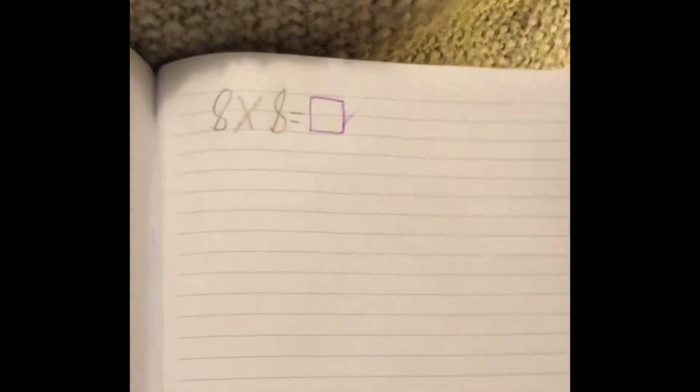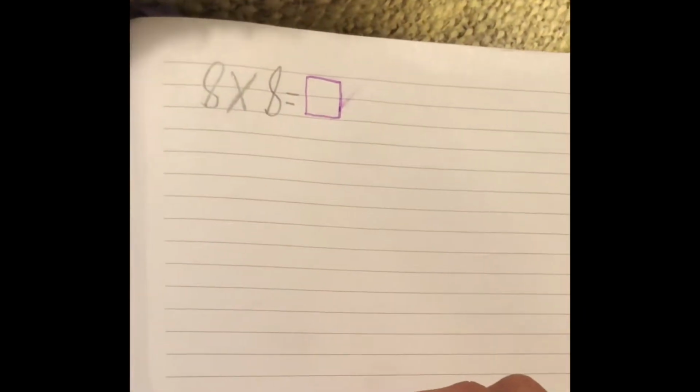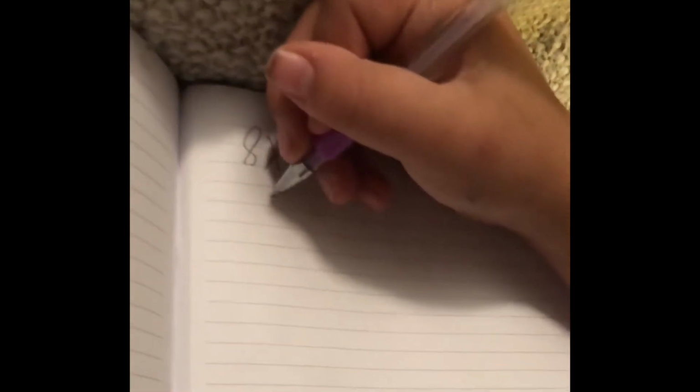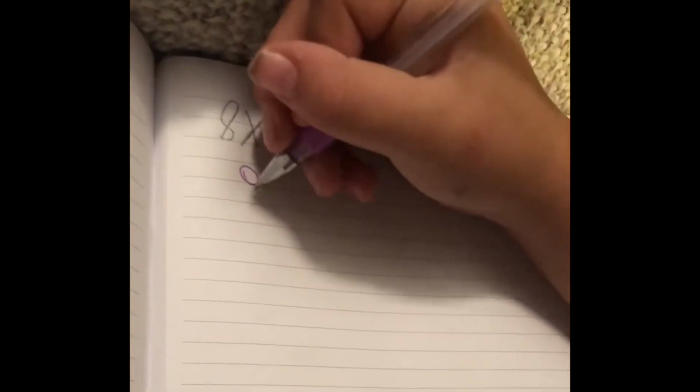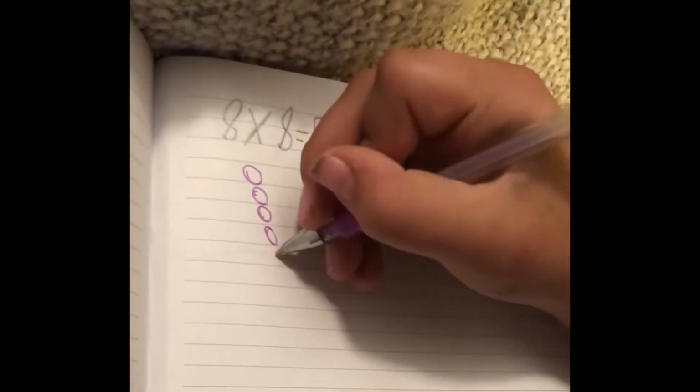So first, we're going to draw the array, and we're going to put 8 columns and 8 lines. Rows. So let's do it. 1, 2, 3, 4, 5.